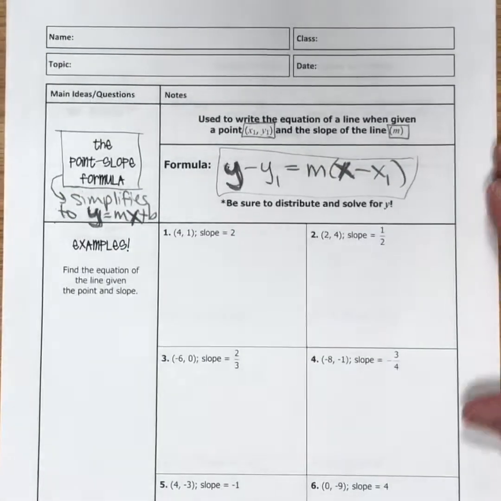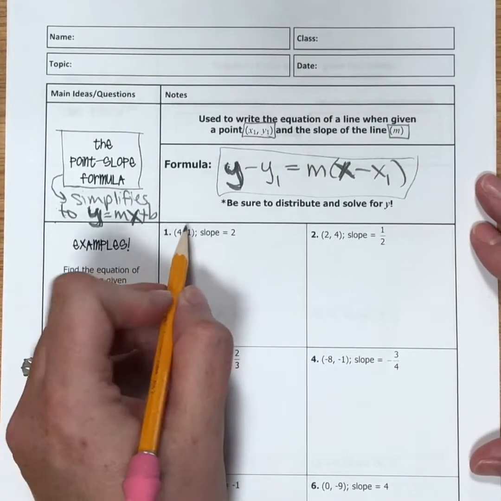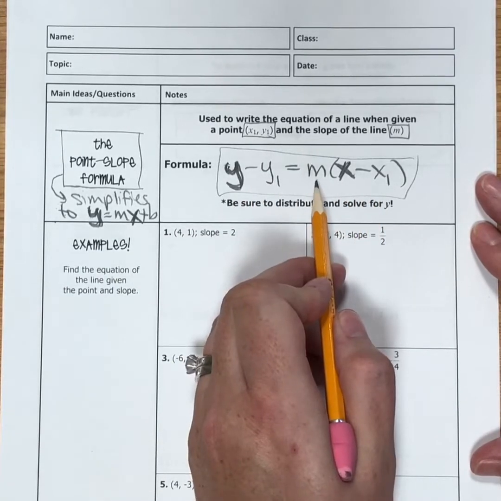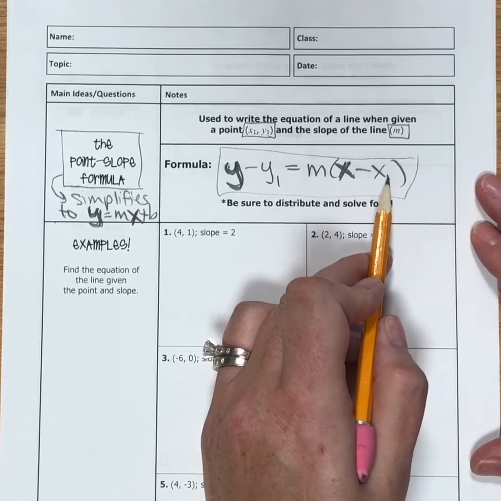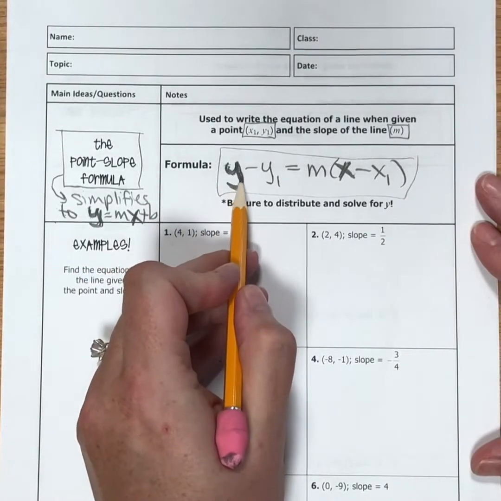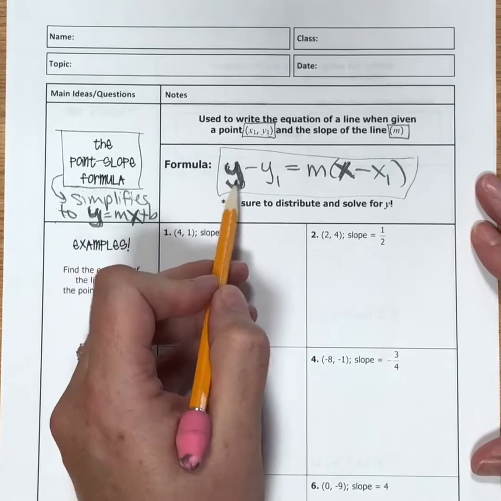So for example, on number 1, we plug in our points. I always think we subtract the y's and we subtract the x's together. The only difference is we're going to distribute the slope on the x's. It's kind of like our slope formula, and the way I like to make the connection is just like slope, where we subtract the y's first.